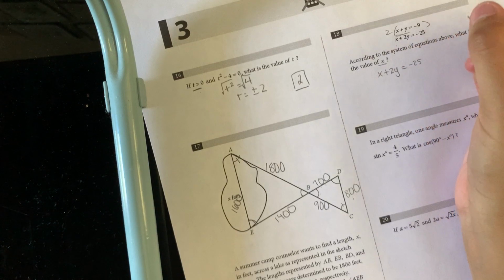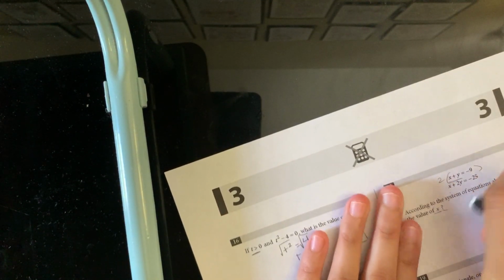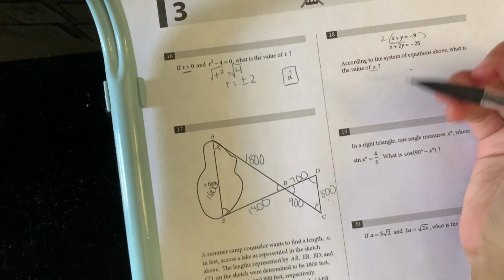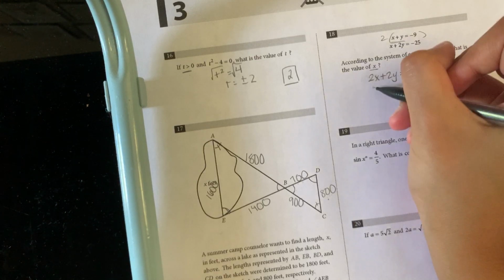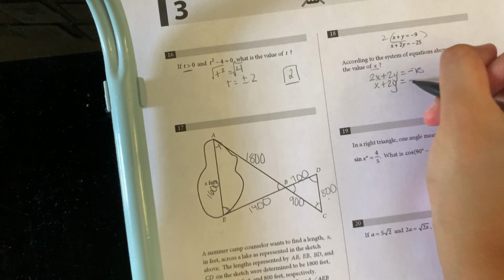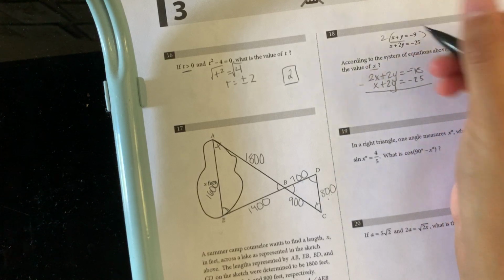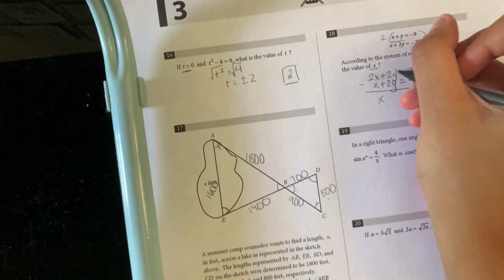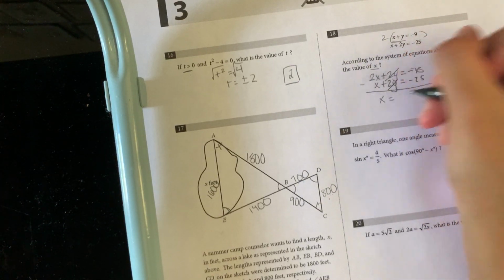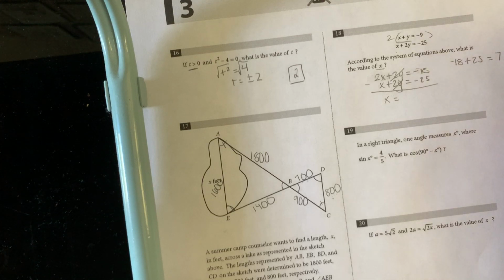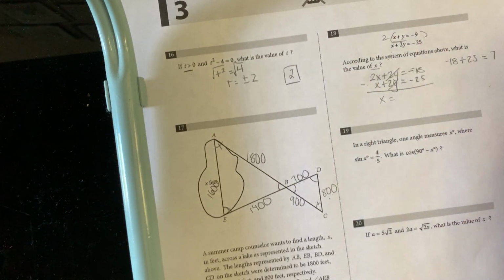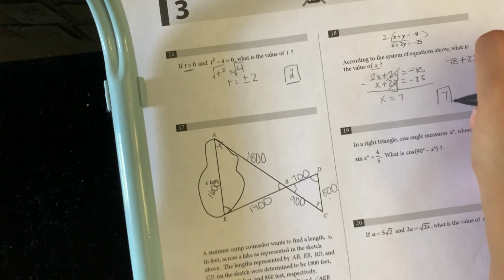So, 2x plus 2y equals -18. x plus 2y equals -25, and we can just subtract this. 2x minus x equals x, which is perfect. The y's cancel out. So what is -18 plus 25, and that is equal to 7, because again, the minus, so x is equal to 7.